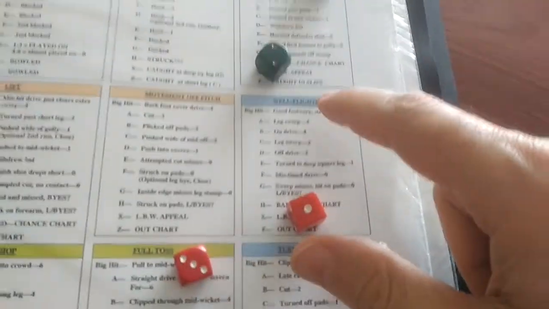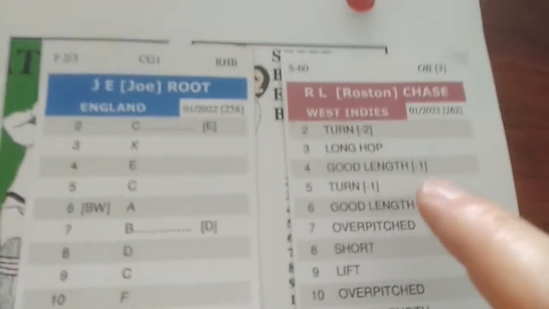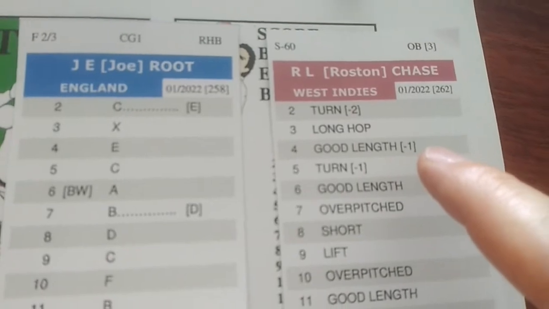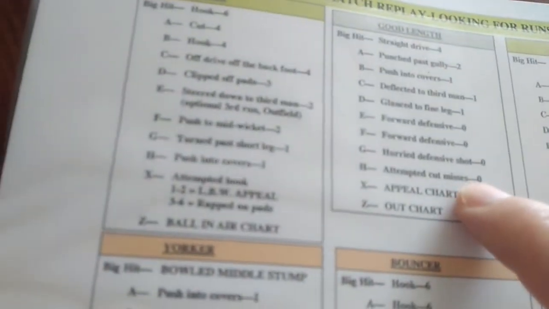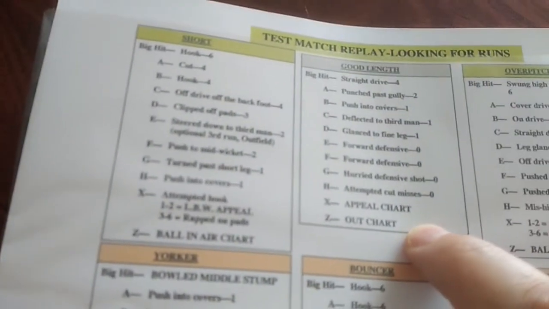Second ball, we have a 12. Now a 12 is basically an extras roll, but I haven't gone through that yet, so I'll just re-roll those bowlers' dice. We've got a 4 on the bowler and a 3 for the batsman. So a 4 on the bowler is a good length -1. 3 for David Warner is an X. So if we go over to good length X and we -1 on that, we're going to the out chart. So we haven't gone through that yet, but let's go over and have a look.